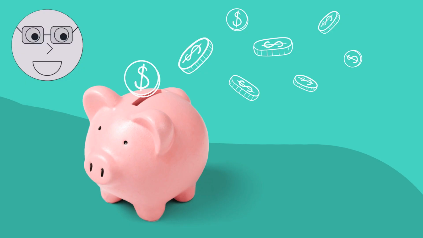By using these strategies, you can save money on healthcare services and reduce your overall healthcare costs. Remember to always check with your health insurance plan to see what services are covered and to choose a plan that fits your needs and budget.